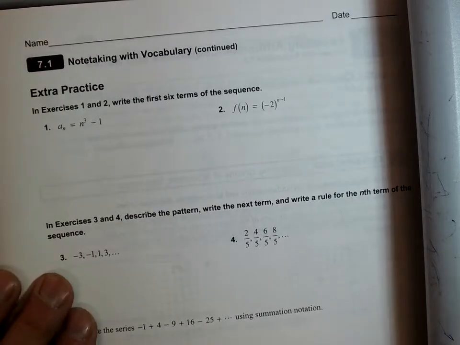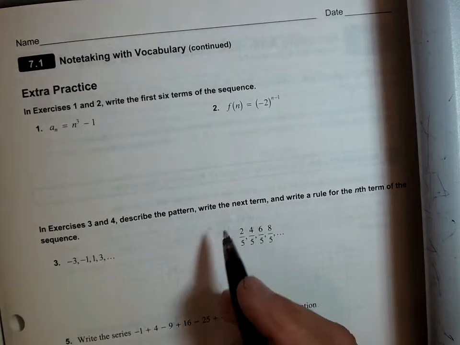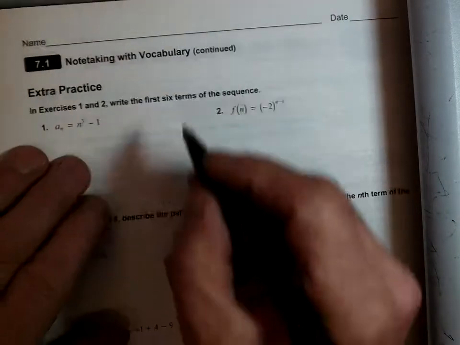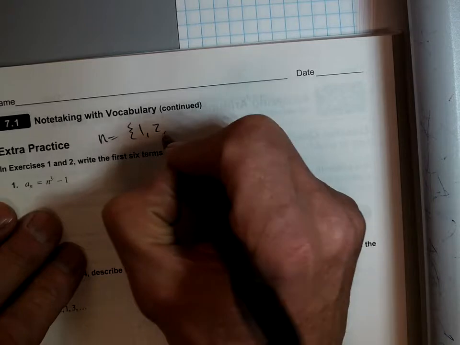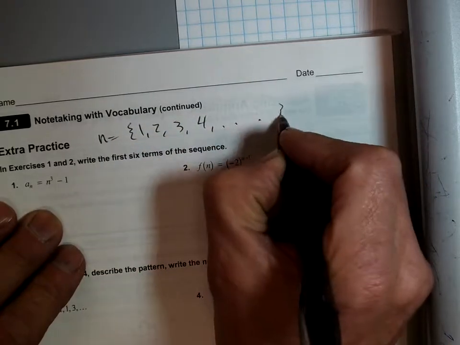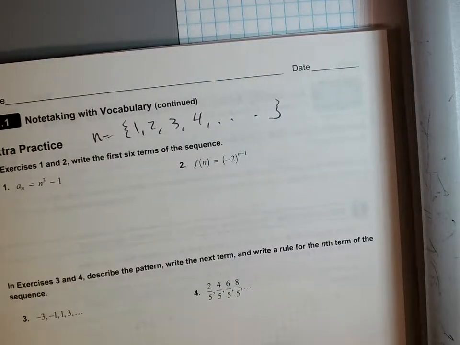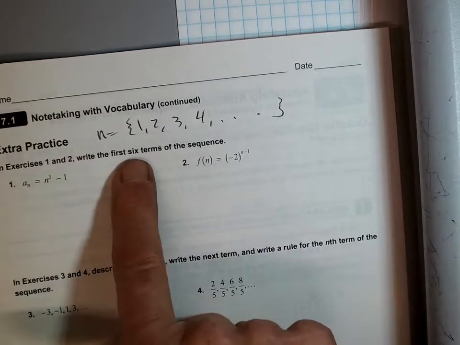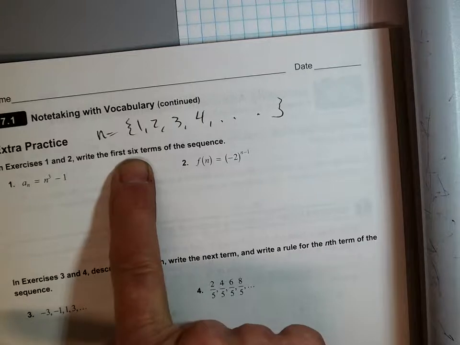No. Okay, so example 1. Write the first 6 terms of the sequence. All right, I can do that. So I'm going to plug in. n is always these numbers: 1, 2, 3, 4, dot, dot, dot. Dot, dot, dot just means how many you want to plug in. We want, in this case, to plug in 6. In our example, we're going to let n be 1, 2, 3, 4, 5, 6. Done. Does that make sense?